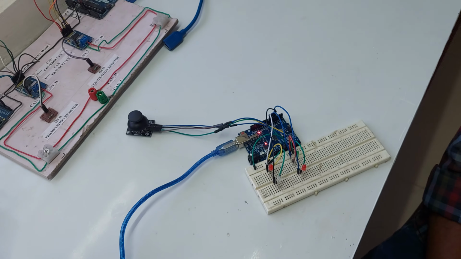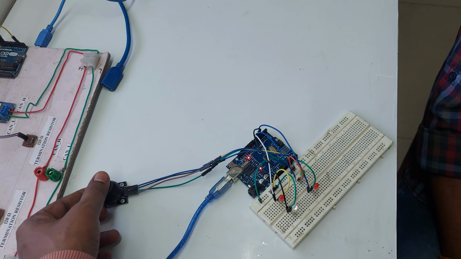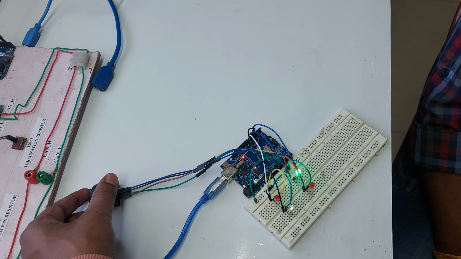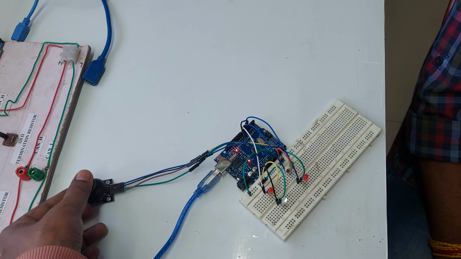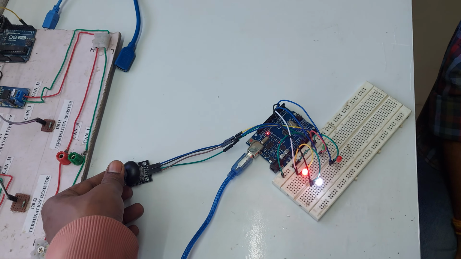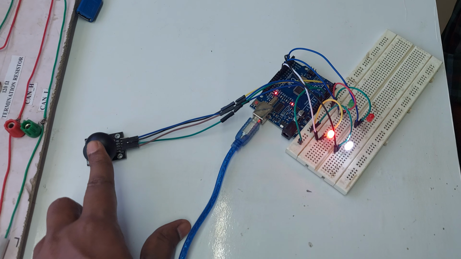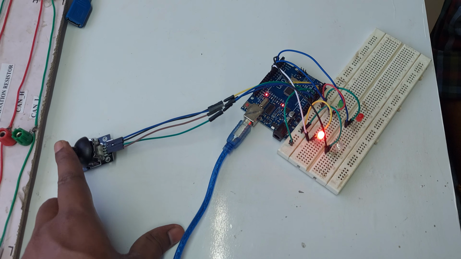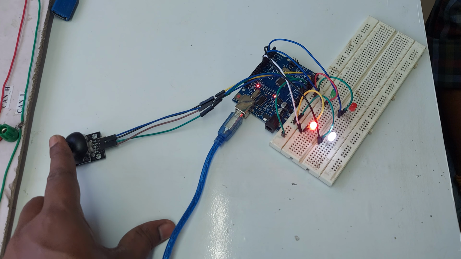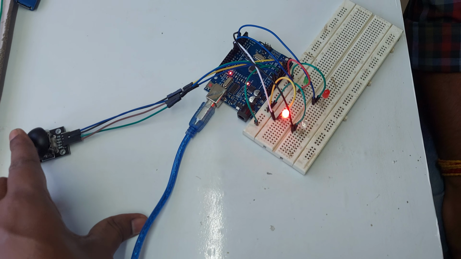So could you please simulate this? If you try to simulate this, let's see, he's just moving forward, you see 2 LEDs are glowing. So it depends on how you control it. How you control the joystick, the LEDs glow like that. If you move it 360 degrees, the LEDs will glow one by one. If you see here, right?